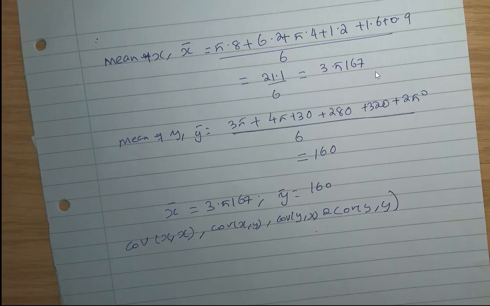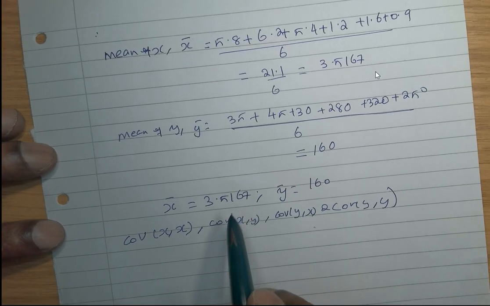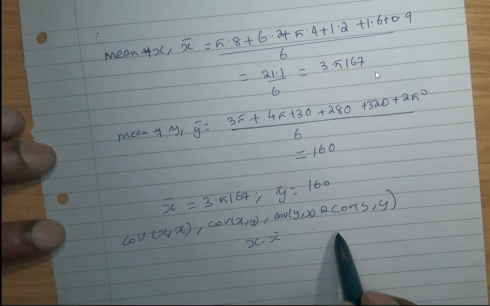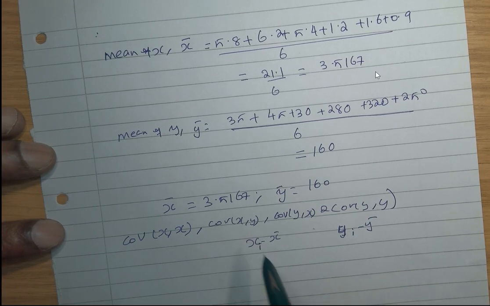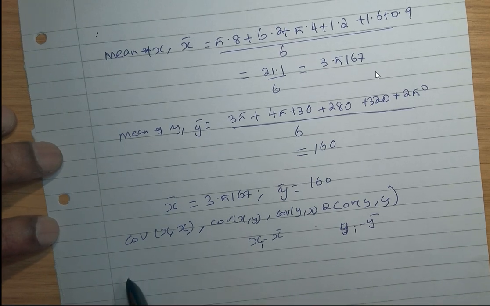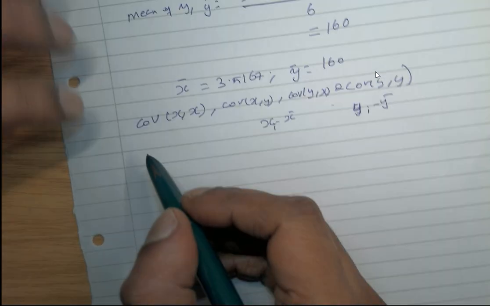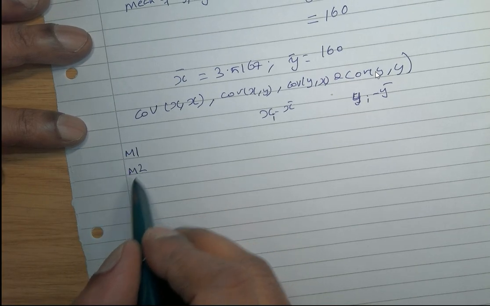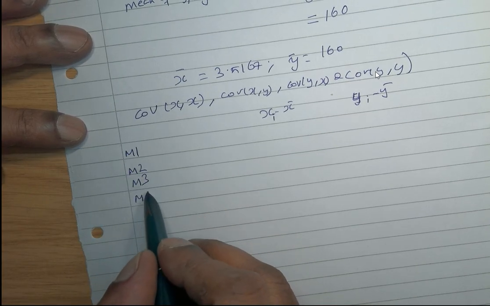So let's first do this. Let's calculate x minus x mean and then y minus y mean. Yes, so let's do that for different materials. So we have m1, m2, m3.